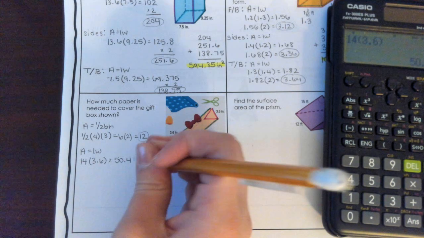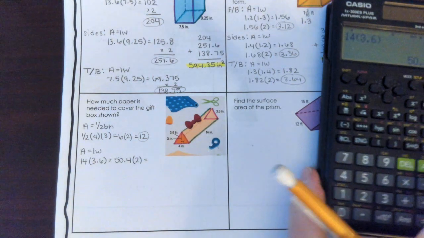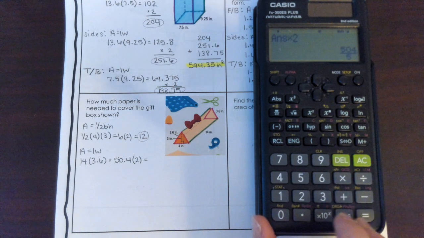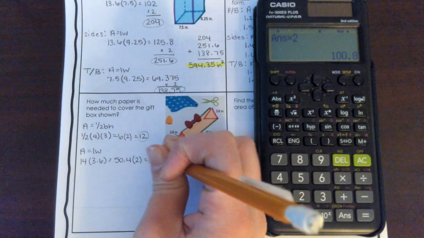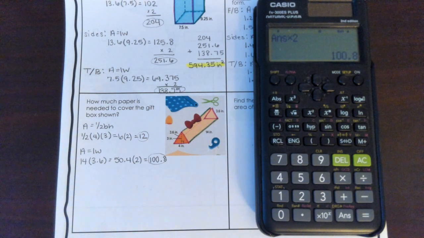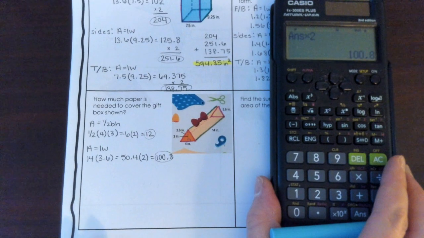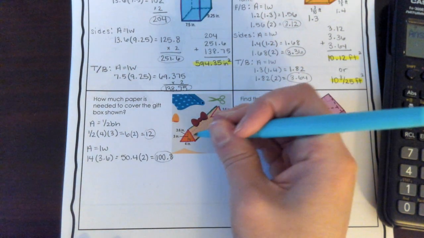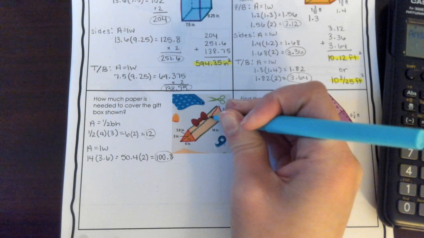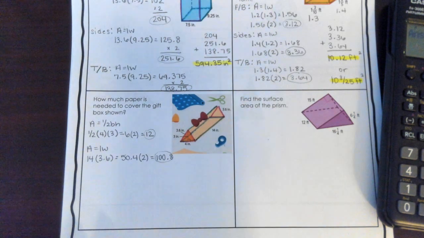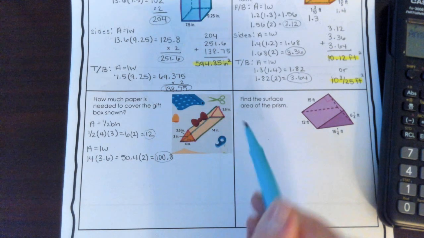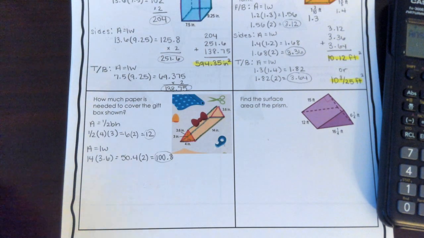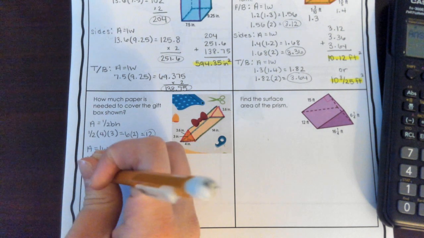And again, there are two of those. So we're going to double it. We'll get 100.8. Now we have this bottom rectangle. And there's not two of those because we have nothing on top, that piece that connects the two triangles. So therefore, whatever we get when multiplying for the rectangle, we're going to leave it as that.